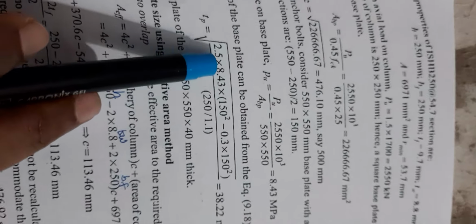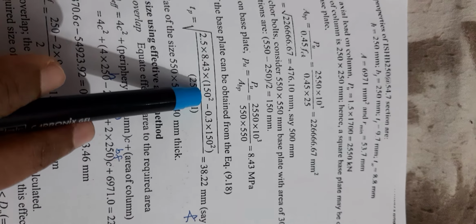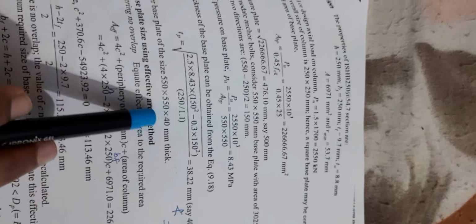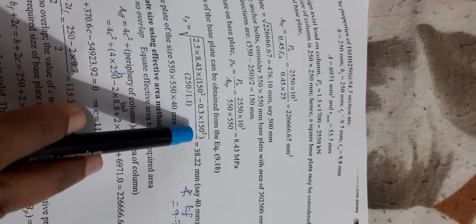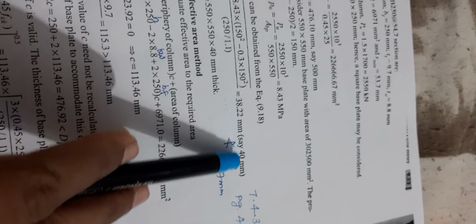Here, based on that formula, 2.5 into w, the pressure intensity, 8.43 into a square. a square is nothing but 150 in the two directions. Here it is a square column, hence a and b are the same. If it is a rectangular column, we have to calculate the other side also. So 150 square minus 0.3 into b square, b is also 150 square, divided by fy, which is 250, divided by gamma m0, which is 1.1, in which you can find 38.44 mm, say approximately 40 mm.